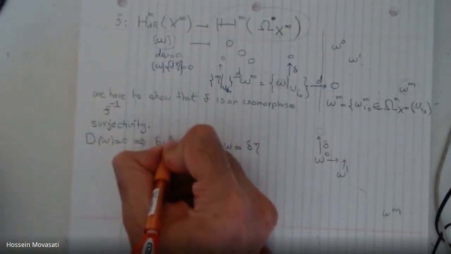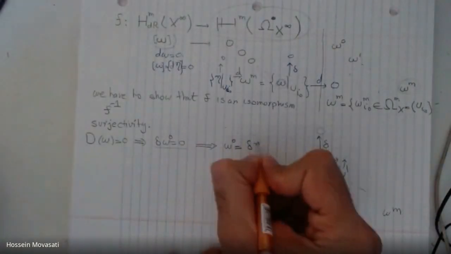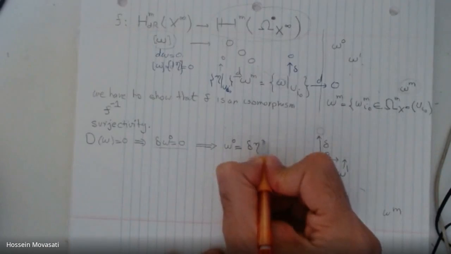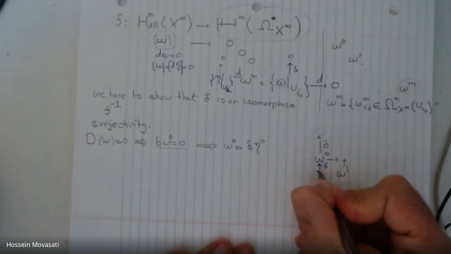So this means that, sorry, this is omega 0. So at the end of the day, my omega 0 comes from some eta 0 in the bottom.